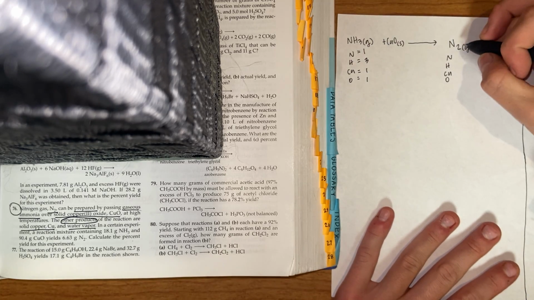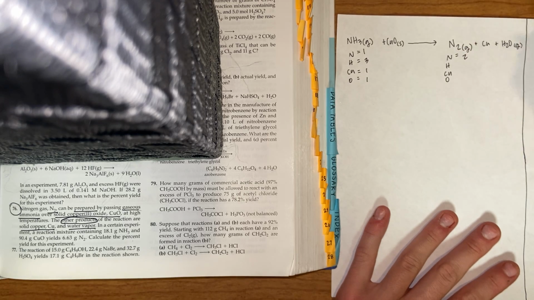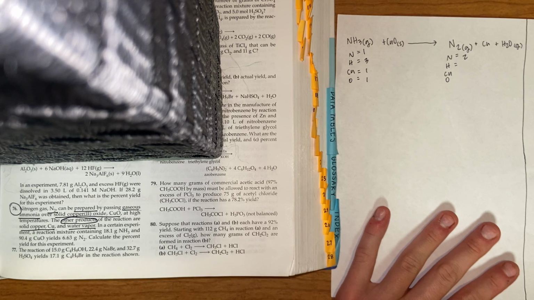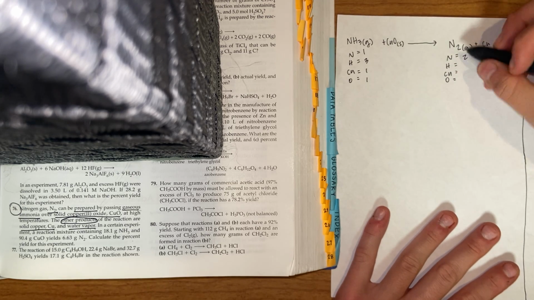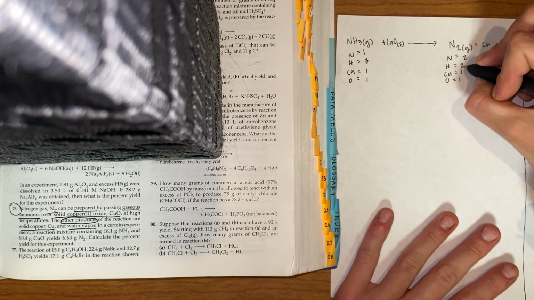And do the same thing on the other side. So over here we have 2 nitrogen. Cu, there's 1. Oxygen, just 1. And hydrogen, we have 2.